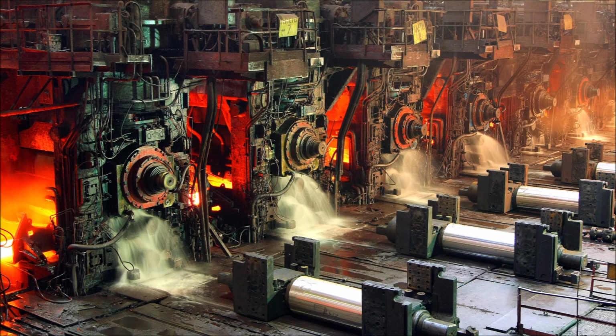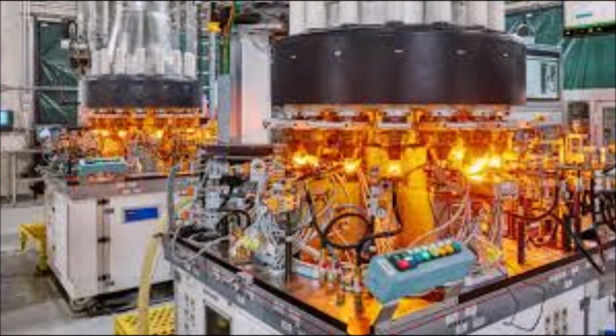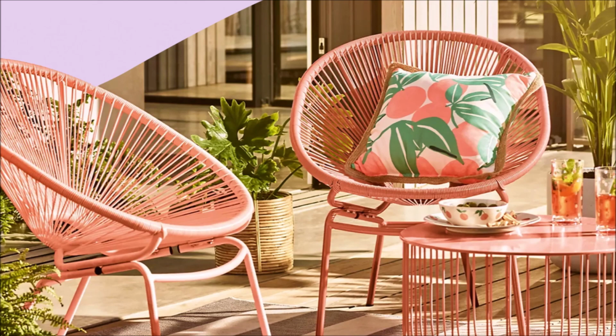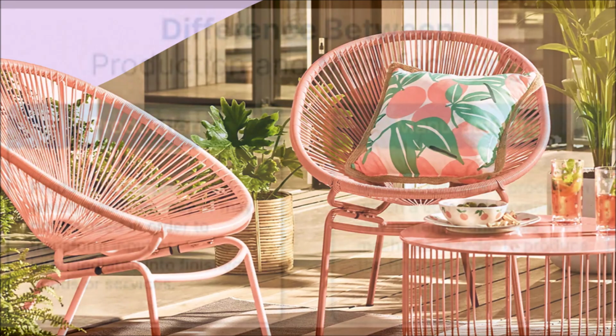When iron ore is converted into steel, value is added. When sand is transformed into glass, value is added. When petroleum is refined into plastic, value is added, and when plastic is molded into the complex geometry of a patio chair, it is made even more valuable.